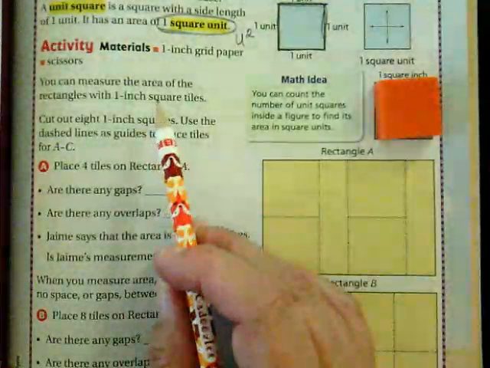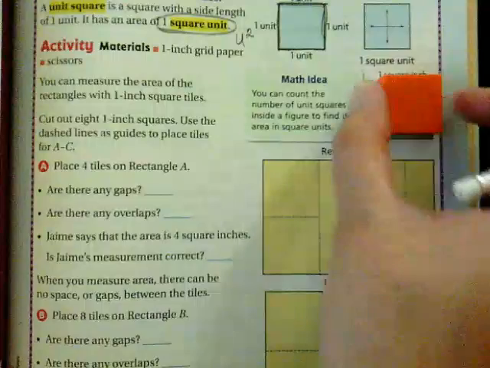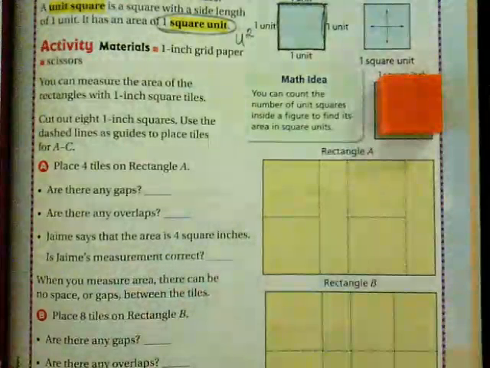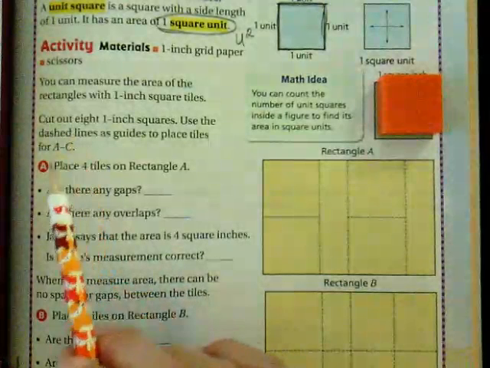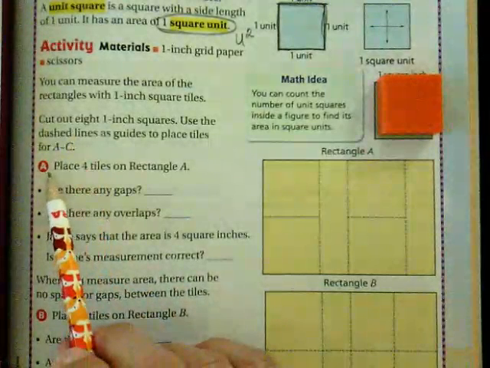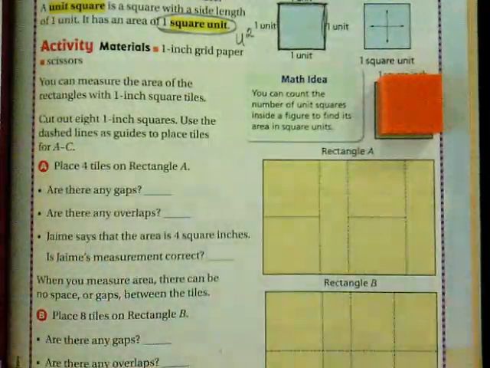You can do this on paper if you would like. You can get a pair of scissors. You can measure out with a ruler 1 inch squares so that you can try to do this on your own. I'm good with that. I think it would be a great idea, but you don't have to. So we are going to look at rectangle A. That's this one. It says place 4 tiles on rectangle A.